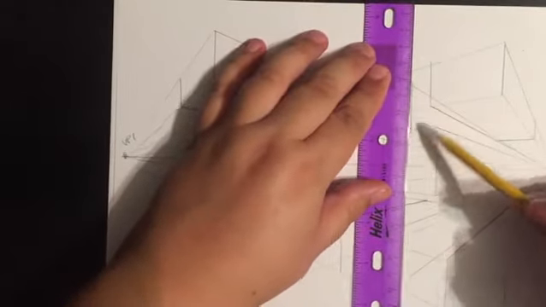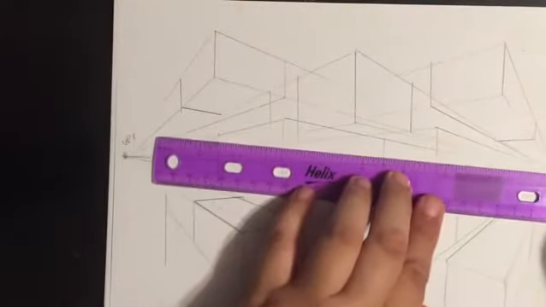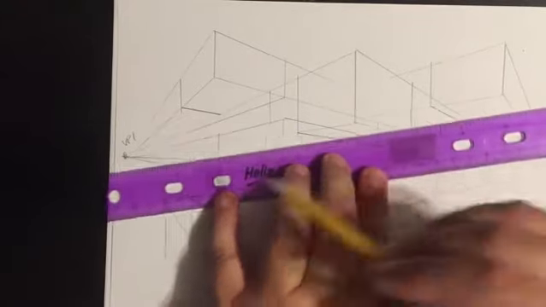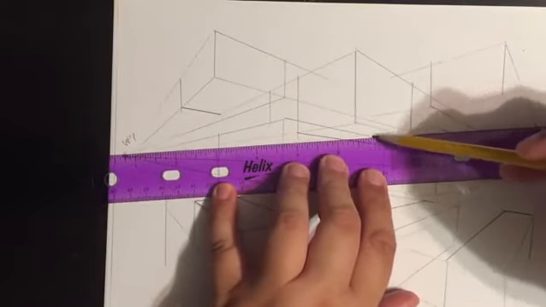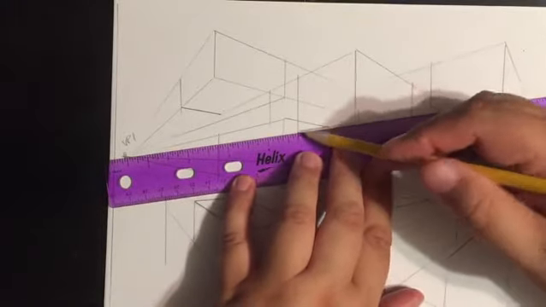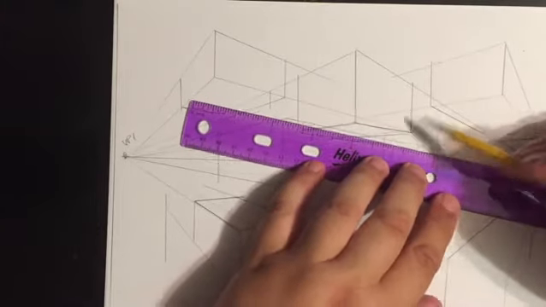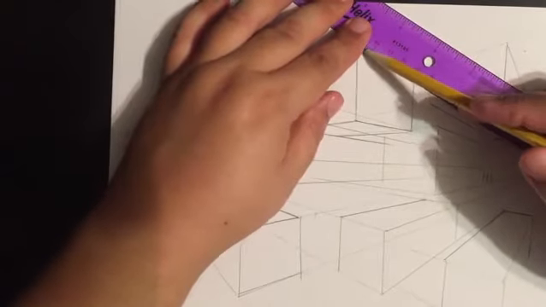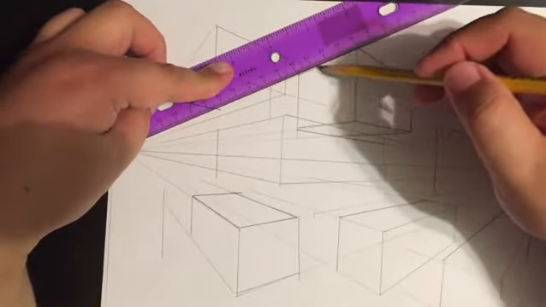I'll cut that off there, off there. Right to left, left to right, right there. Okay, so depending on where you put your lines, you might have something different, and you're going to be working on that larger paper. But here is what those boxes now look like in 2-point perspective.